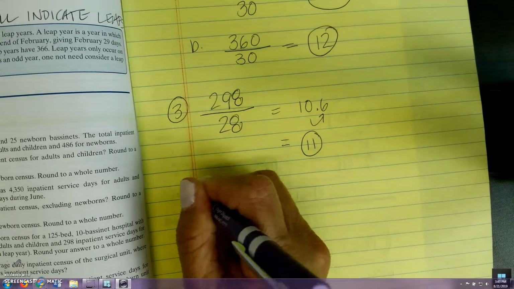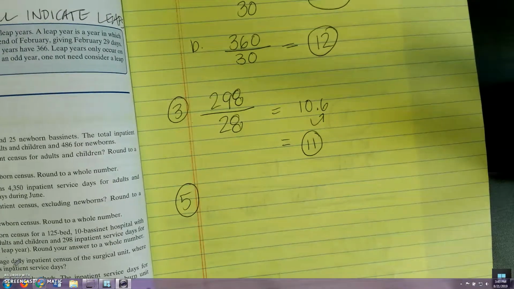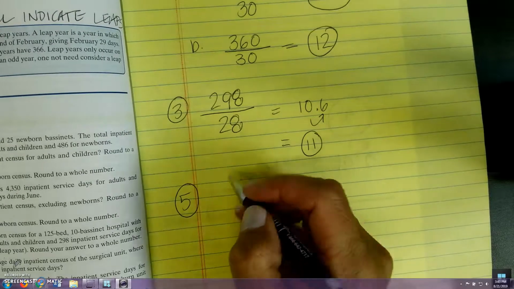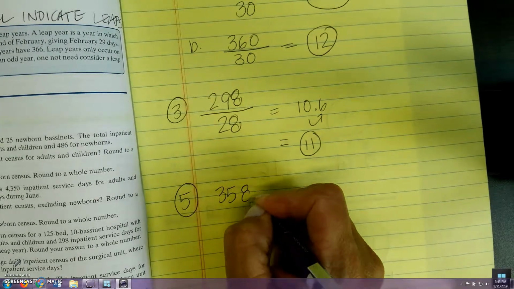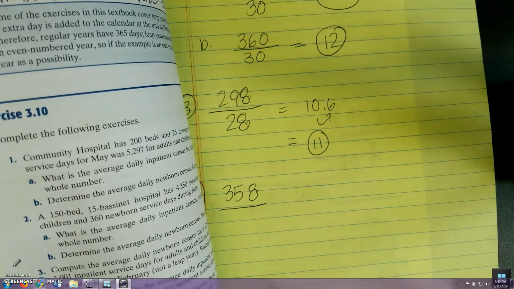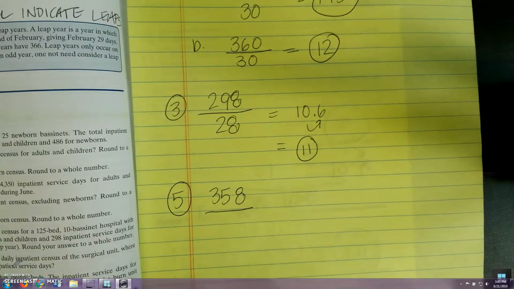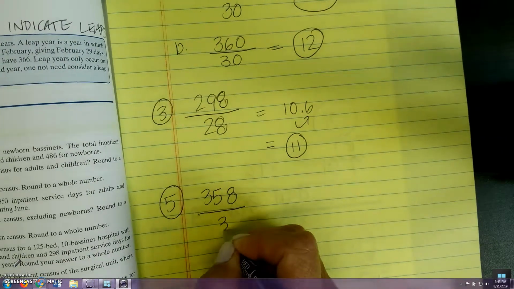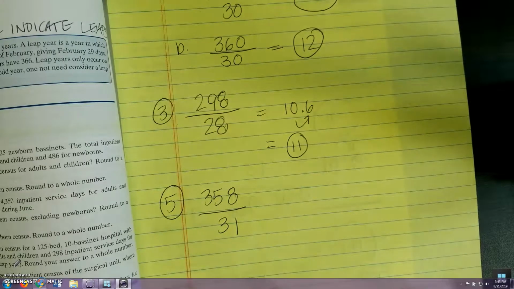So number 5 says the burn unit has 12 beds. We don't care about that. The number of inpatient service days for December were 358. Look, it's December, so we know that the number of days in the period would be 31, because that's how many days are in December.